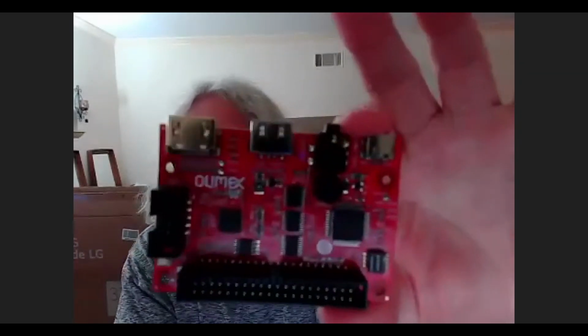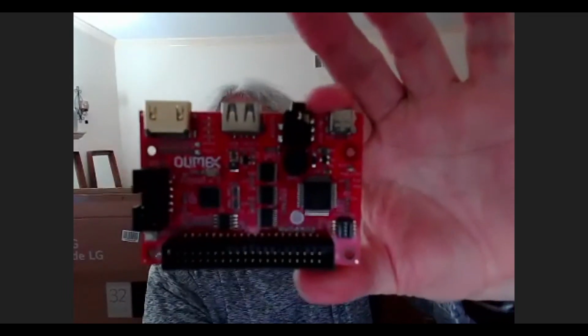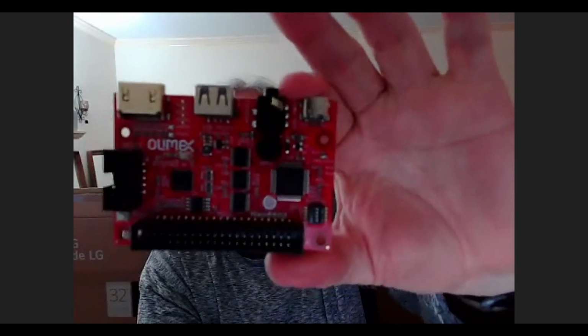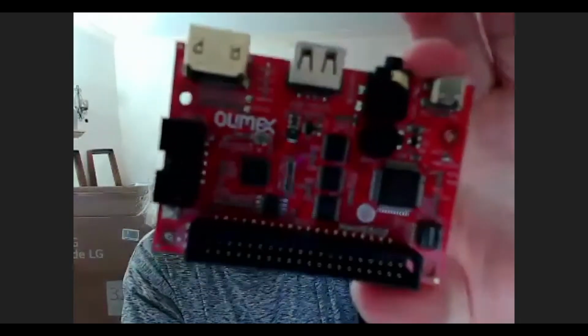And while the camera's on, let me show you a couple of other things. This is the Neo 6502 by a company in Europe named Olimex. These cost about 30 euros.